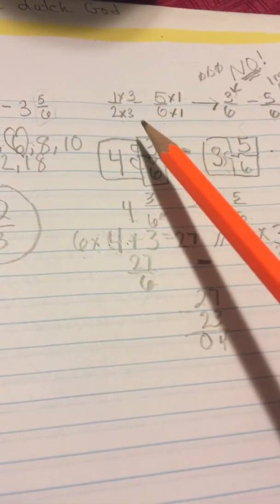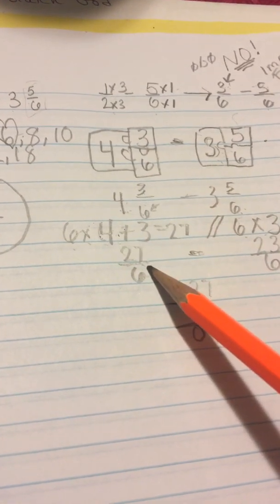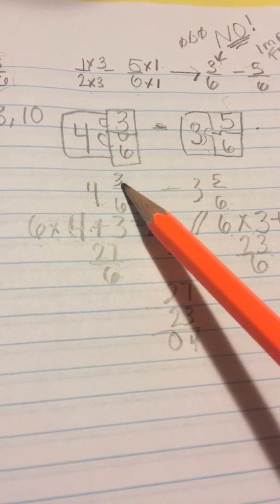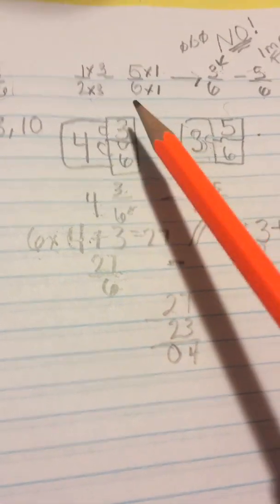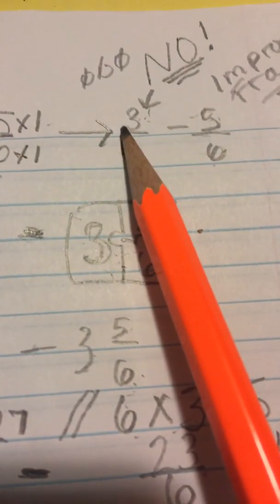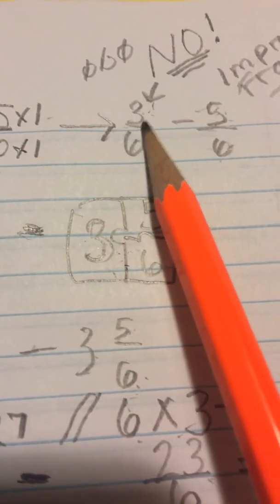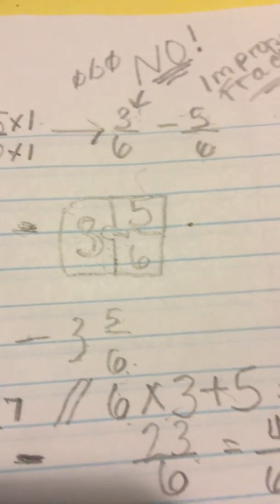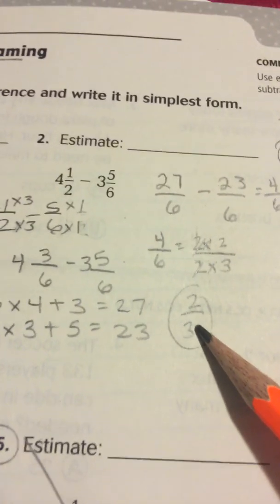Now we only do this long procedure where we're taking a mixed number and converting it into an improper fraction when the numerator here is too small. When you say, hey, I can't subtract 3 from 5, or a number like 4 from 10, that's when you have to change the fraction into an improper fraction. That was problem number 2. As you see, the answer is 2/3.